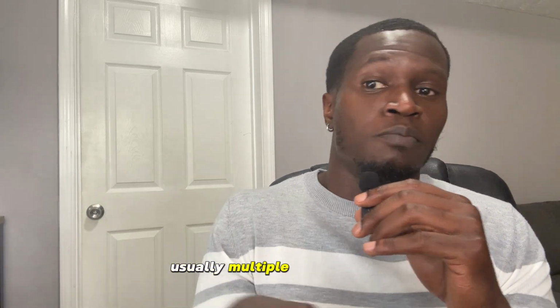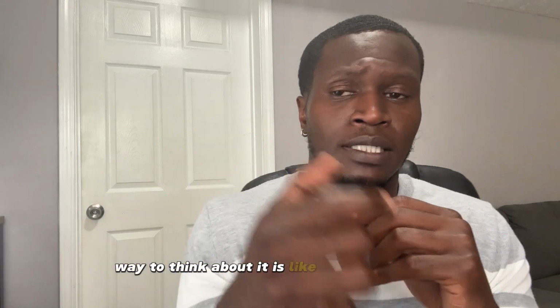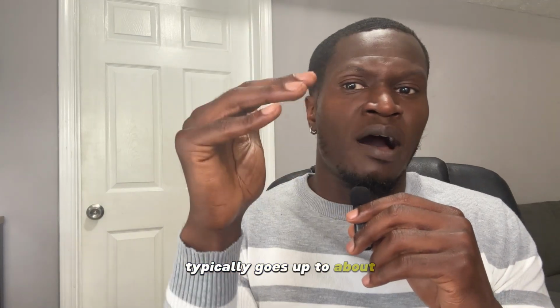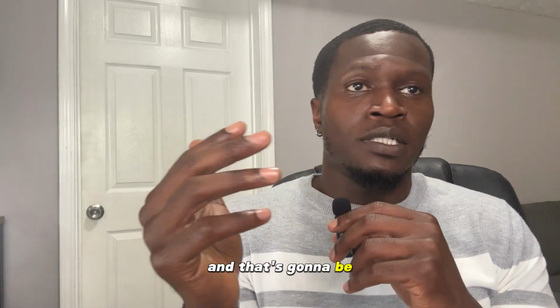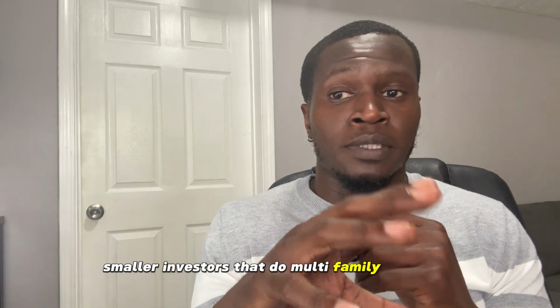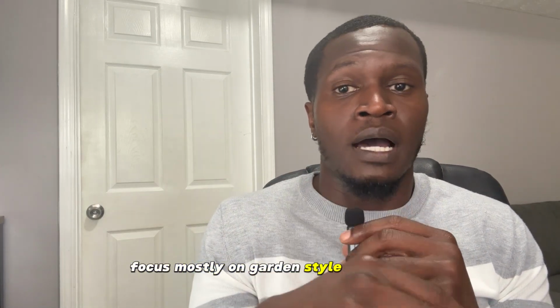All right, now let's talk about the different types of multifamily properties. So one is going to be garden style. Garden style is going to be more of the outdoor suburban type apartment complexes, usually multiple buildings. The way to think about it is like the tenant walks out of their door and they're outside. So usually like breezeways, and you may have like between 4 to 8 units per building. Typically goes up to about 3, maybe 4 stories, just kind of really spread out. And that's going to be most of your suburban. Most smaller investors that do multifamily are going to focus mostly on garden style apartments.